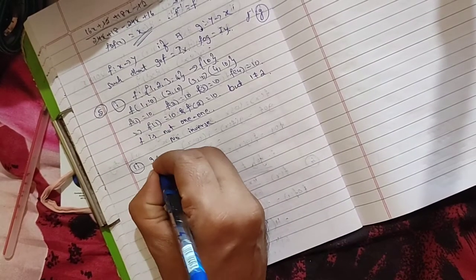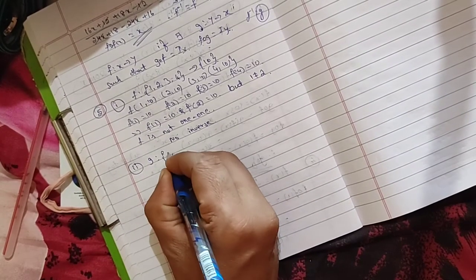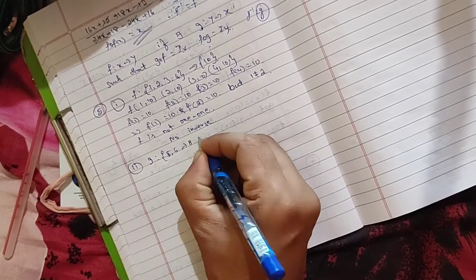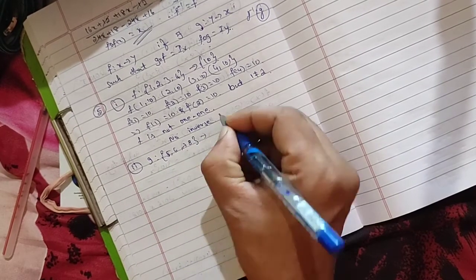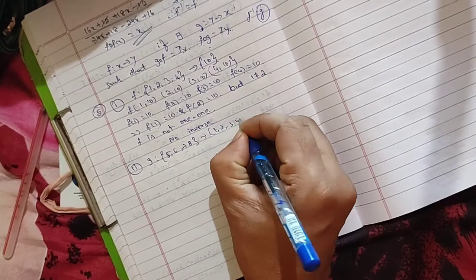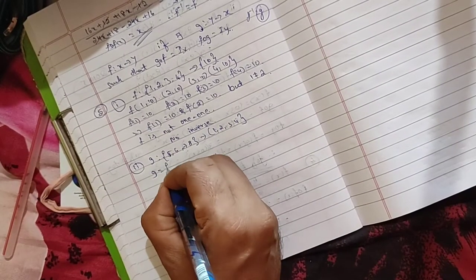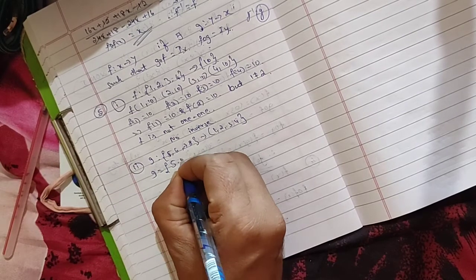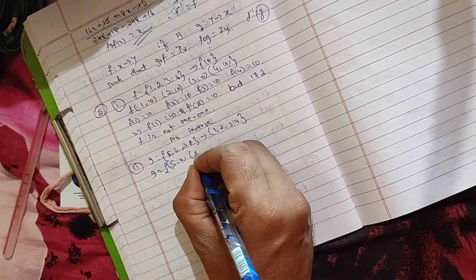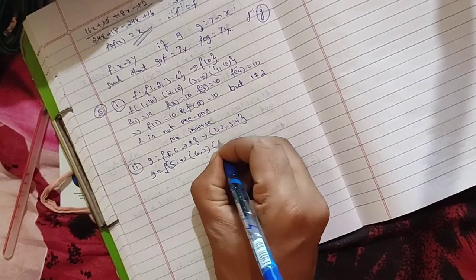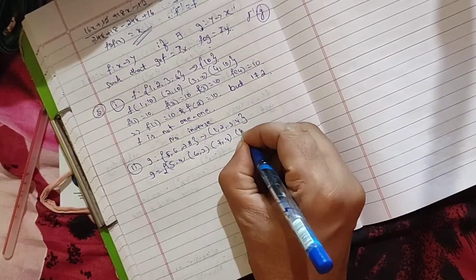Second one is g from {5, 6, 7, 8} to {1, 2, 3, 4}. With the function, it is given g equals {(5,4), (6,3), (7,4), (8,2)}.